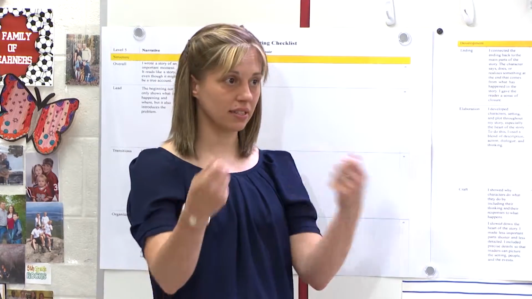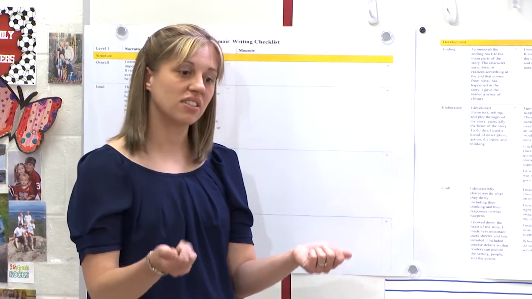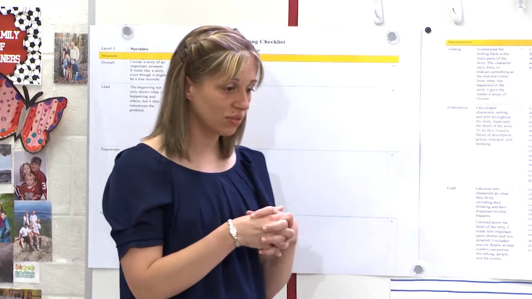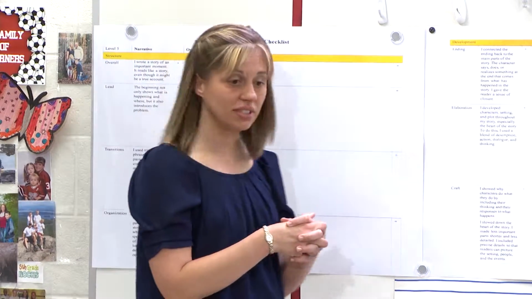So in this case, I don't have a checklist to give you that's complete where I can say this is what fifth grade teachers think that students should be doing in memoir writing. Since it's a combination, it's almost like a hybrid of different types of writing. So what you get to do as authors and writers today is you get to make one.